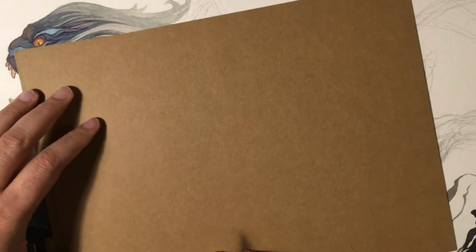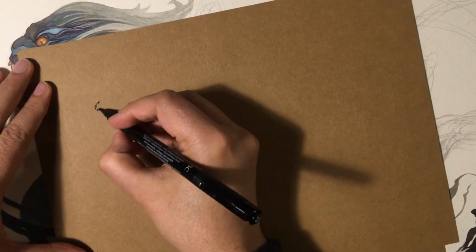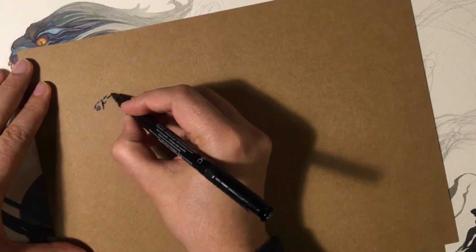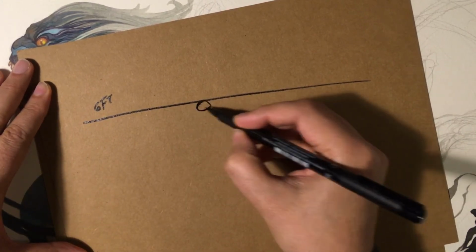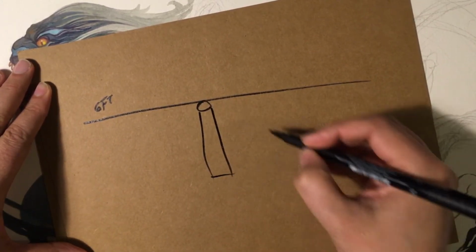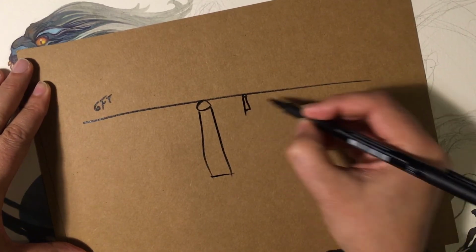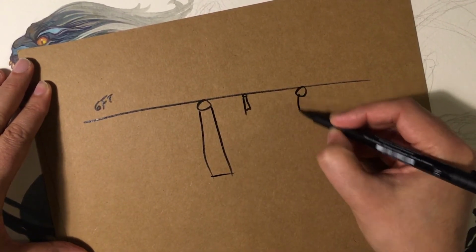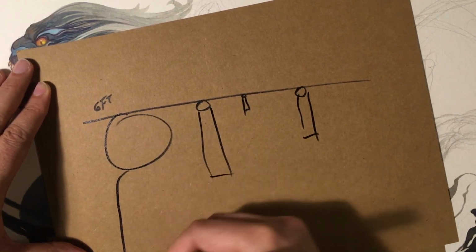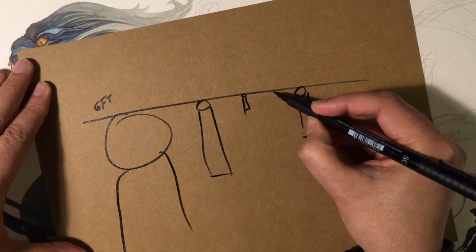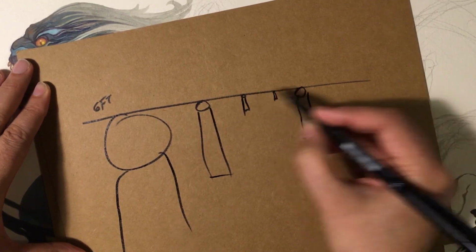So let's do the same thing. Let's flip this over, and we're going to do the same thing with 6 feet. What's going to happen? A bunch of 6 feet tall figures in a 6 foot tall circumstance, and you're going to see that the top of everybody's head, no matter how big they are in space, is going to touch that line, because that line is 6 feet.